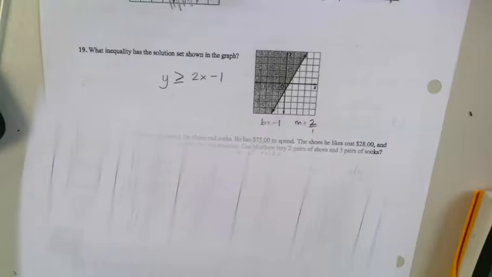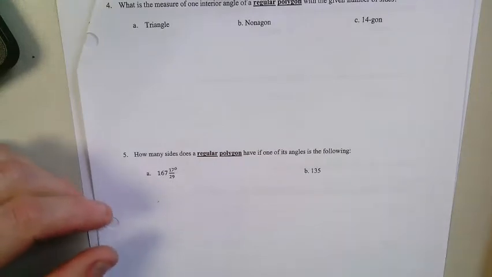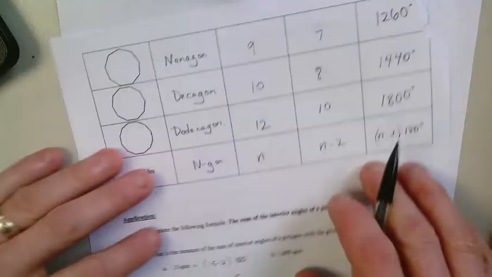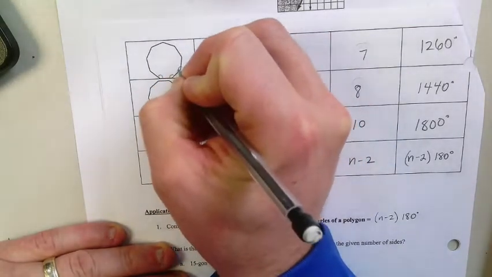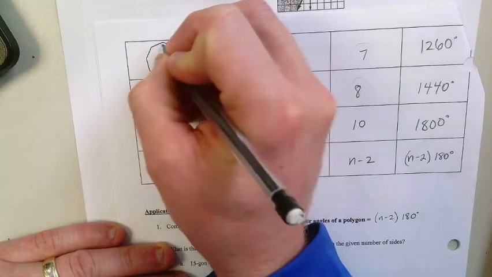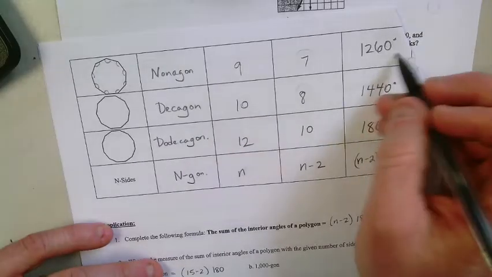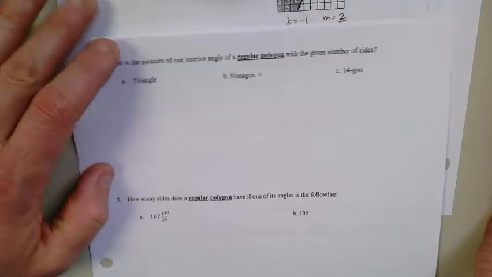All right, now, expounding on that a little bit, what's the measure of one interior angle of a regular polygon, okay? Now, if I was to take a 9-sided polygon, let me go back to the nonagon, okay, the nonagon. Each of these angles is the same measure, okay? Every single one of them has the same measure. So what can I do? Well, I could take the sum of the interior angles and divide it by 9, and that would give me the measure of the one angle.